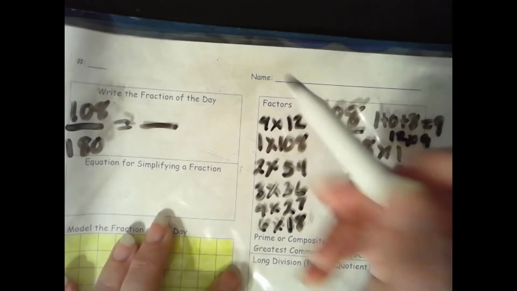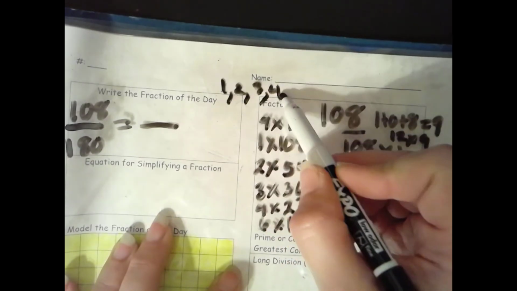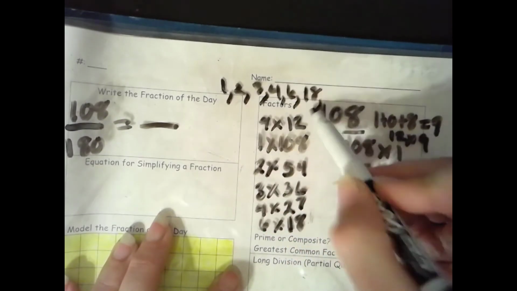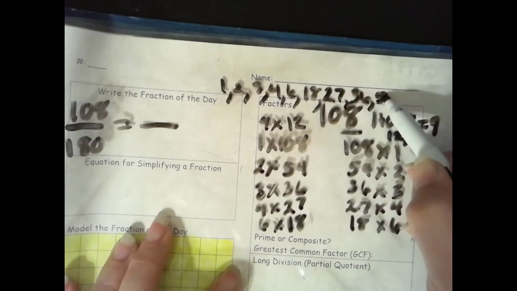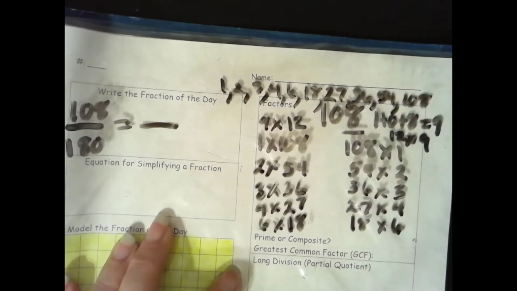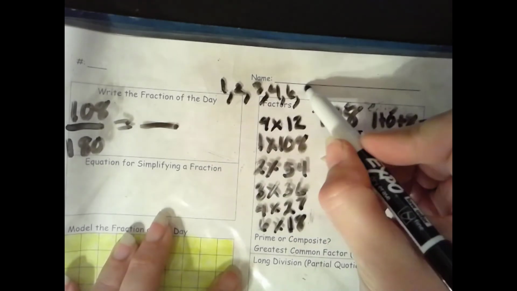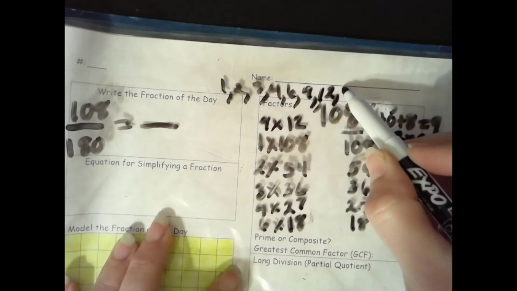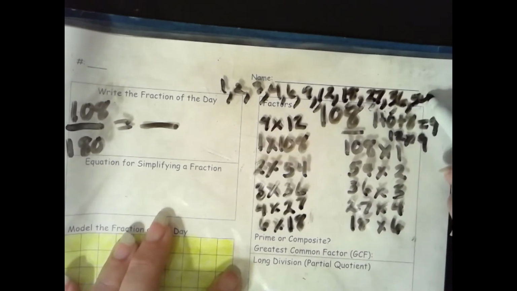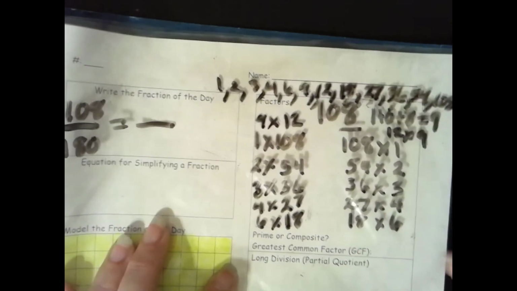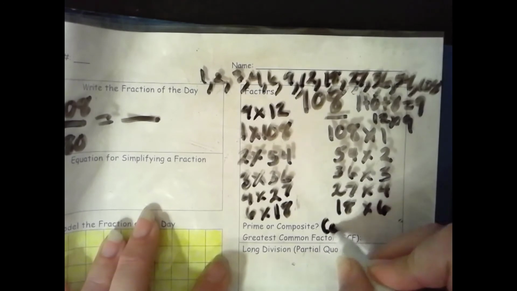Let's go ahead and list them from least to greatest. 1, 2, 3, 4, 6, 18, 27, 36, 54, 108. I missed 2, sorry, because they were up high. 9, 12, 18, 27, 36, 54, 108. So we have 2, 4, 6, 8, 10, 12 factors. That is more than 2 factors, so it is composite.